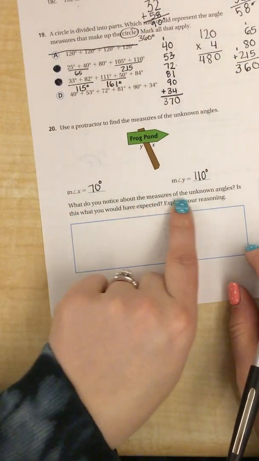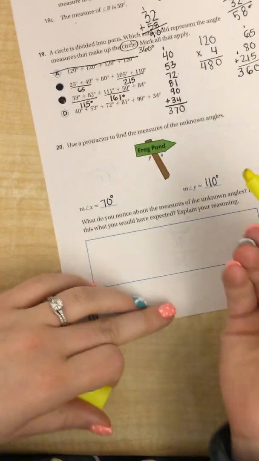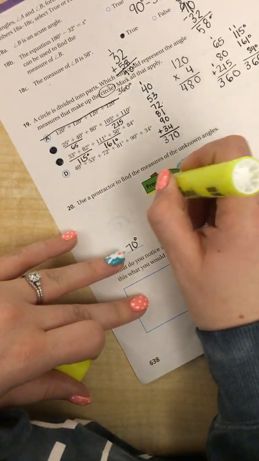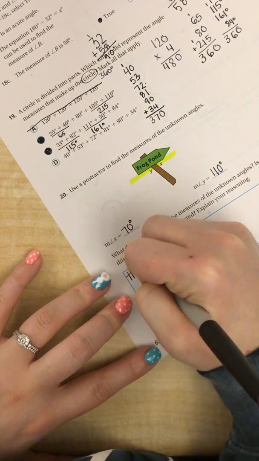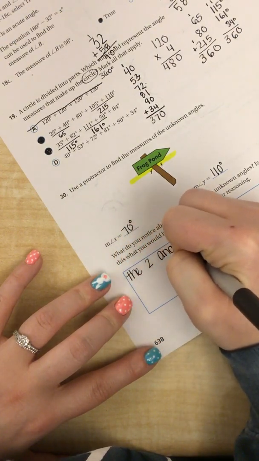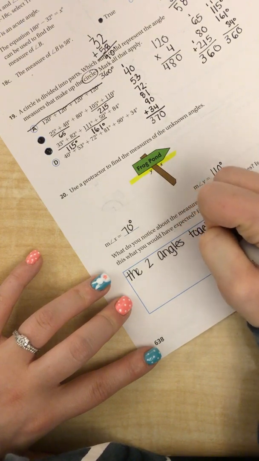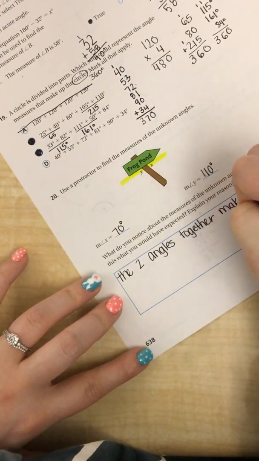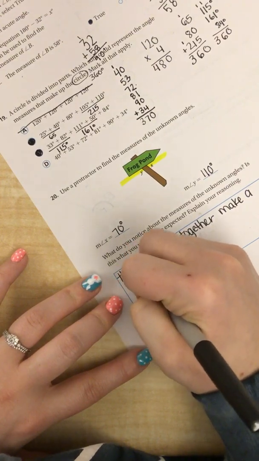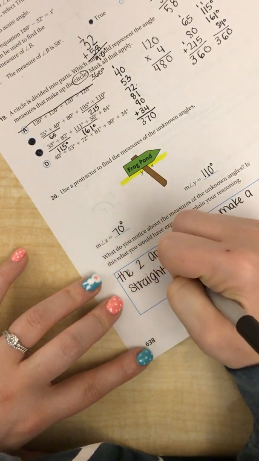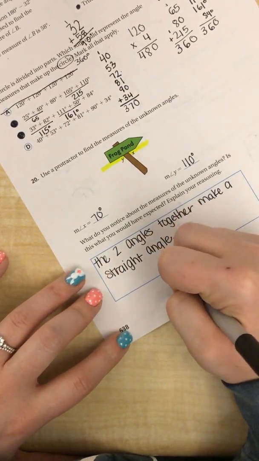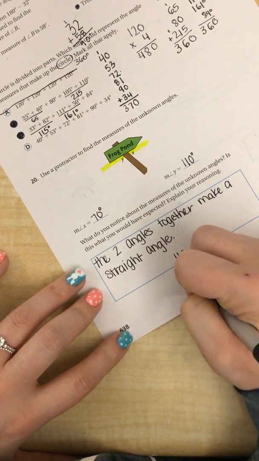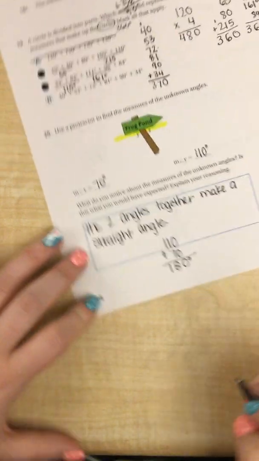Now it says, what do you notice about the measures of the unknown angles? So what you notice, if I put the angles together, what does it make? Well, it makes a straight angle. So I can say the two angles together make a straight angle. And I can see that right from the illustration. But then I can also check it. 110 plus 70 equals 180 degrees.